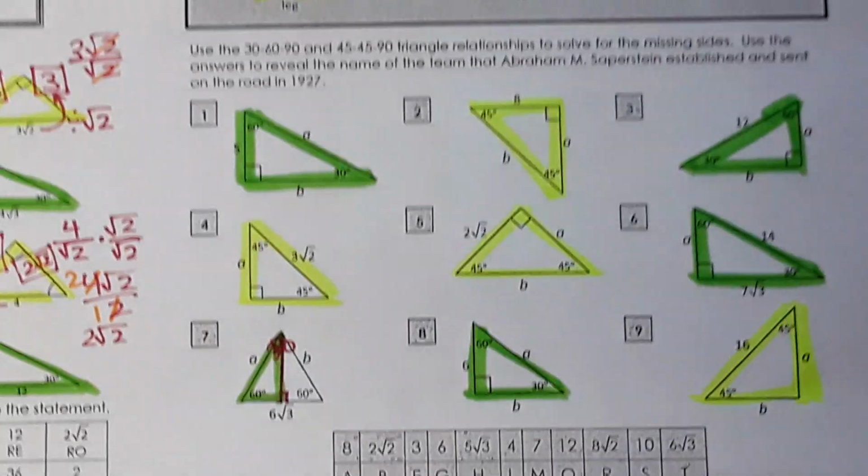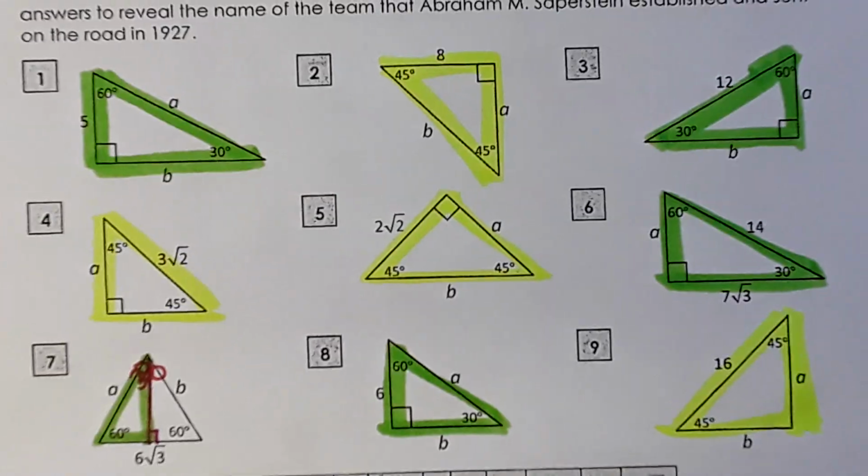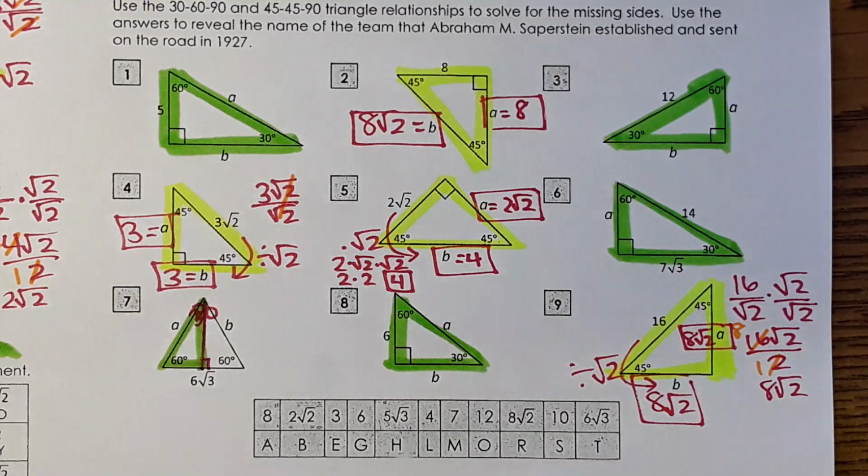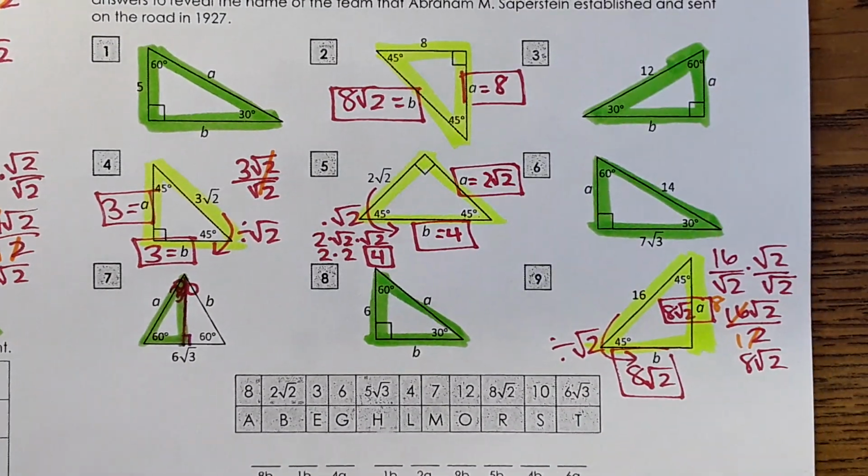Okay, what I was saying, go over here, do this part. I'm going to freeze this here. You do it on your own, and then we'll compare answers in a second. Okay. I have the answers up here if you want to compare.